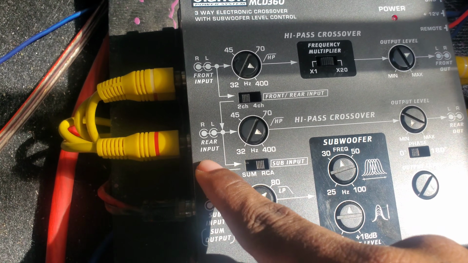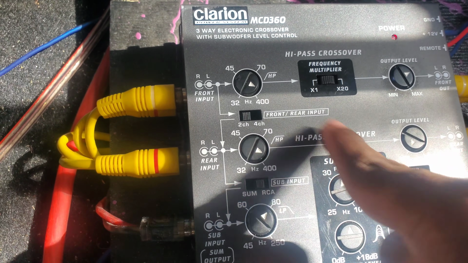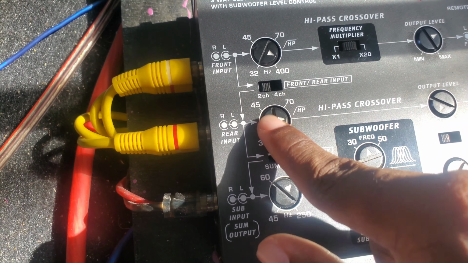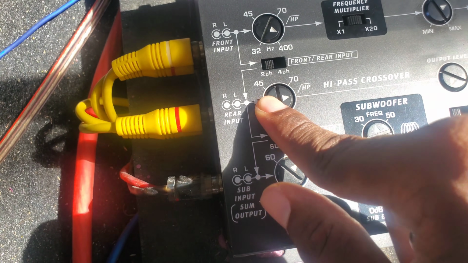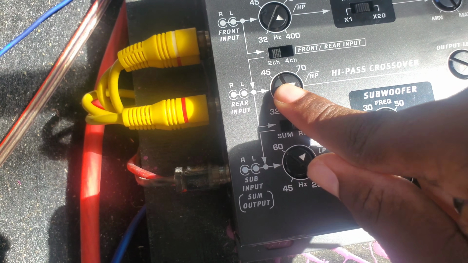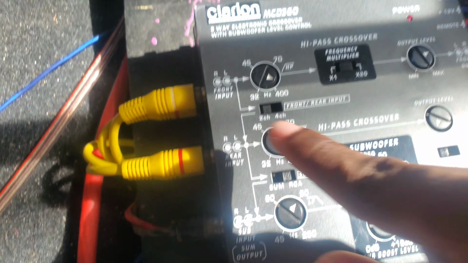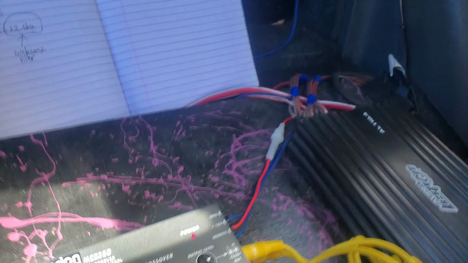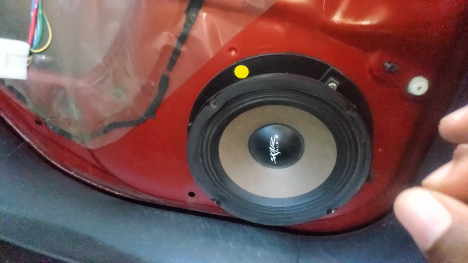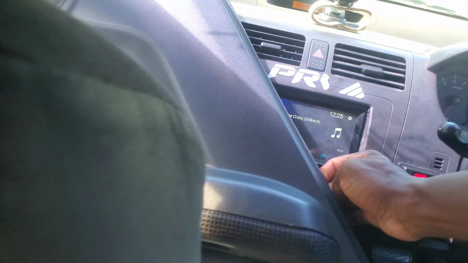So coming along on my crossover here, I'll be setting my high pass filter at, I'm going to do a rough estimation of where 80 Hz should be at. So I'll do a rough estimation of here, and from right here I should be hearing a deep tone playing in my mid-range speakers. So let me play a song here.